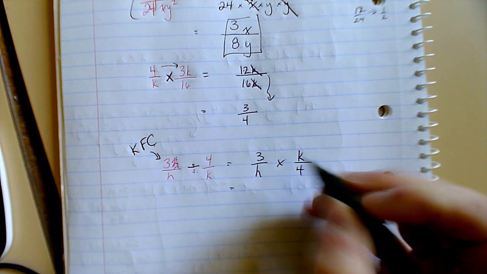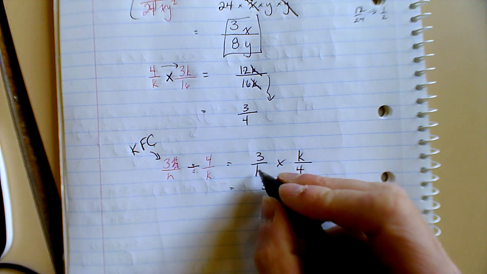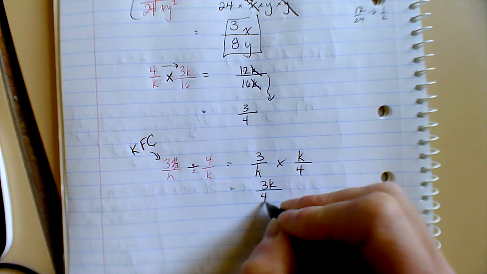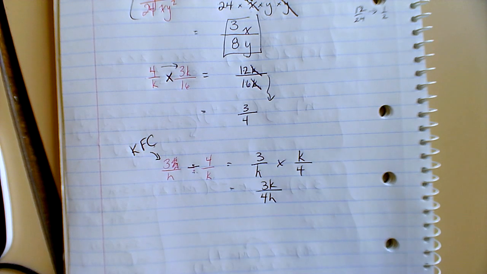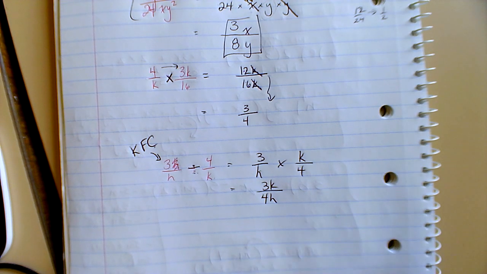Next thing I do is I now multiply. 3 times k is 3k. h times 4 is 4h. I now look to see if I can simplify any further. I cannot. That is as simplified as it can get.